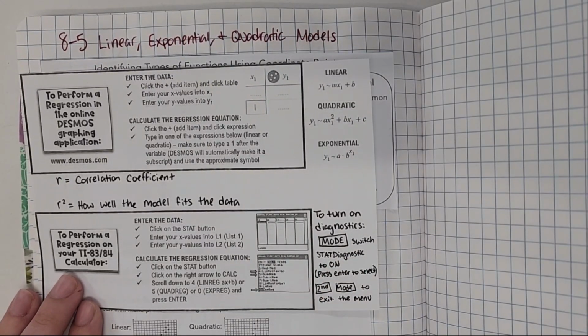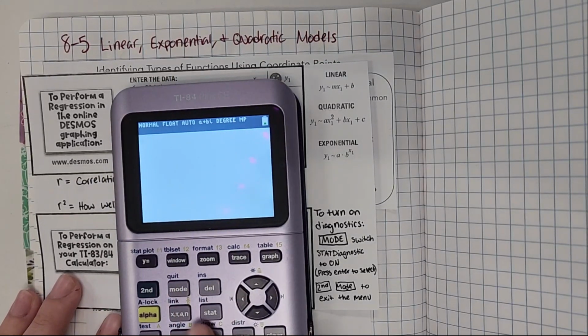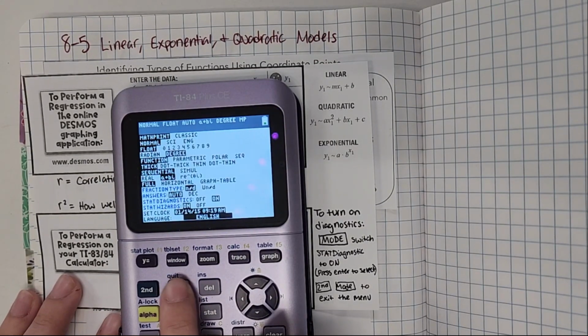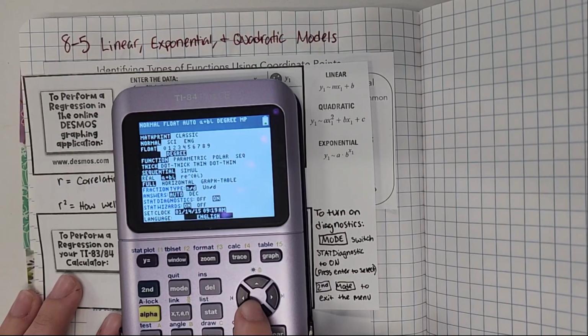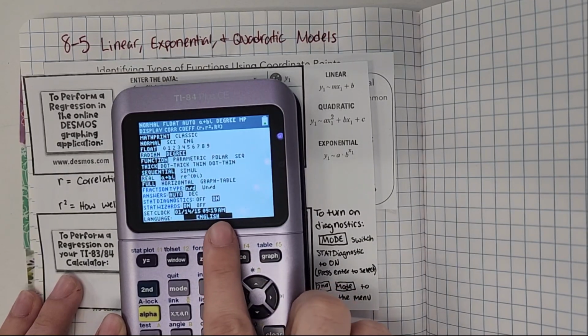So to turn on diagnostics, we're going to press the mode button, and then we're going to scroll down until we see stat diagnostics, and we're going to turn it on. Mine is already on, so I don't need to do anything here.